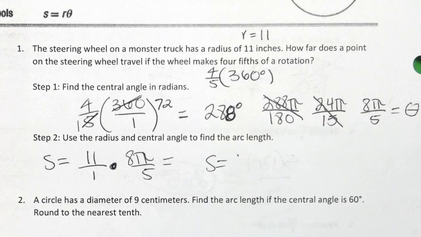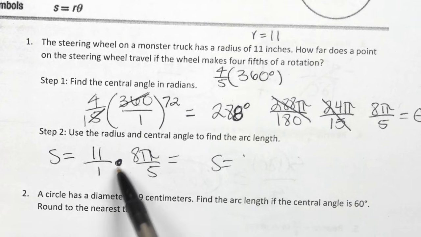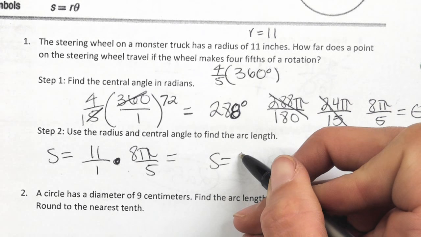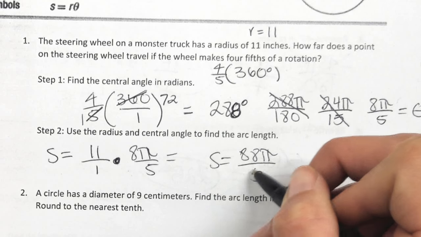Can we multiply 11 and 8 pi? Could we multiply X and Y? Are you sure? We can multiply them, right? We can't add them or subtract them because they're not like terms. Same thing here. Just because they're not like terms, we're still multiplying, not adding and subtracting, so we can multiply them. It would make what? 88 pi over 5. Good.